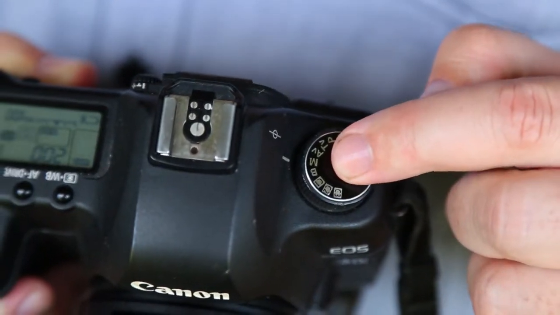The last dial we're going to talk about is M. M's for manual. As a professional photographer, all I use is M. I don't use any of the other modes. The beauty about using M is you can control your aperture, your shutter, your ISO, and you can control them in conjunction all together. That's the beauty about M. As a professional photographer, I wouldn't use anything else.